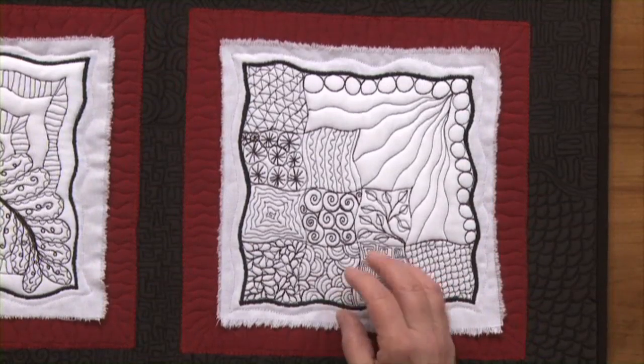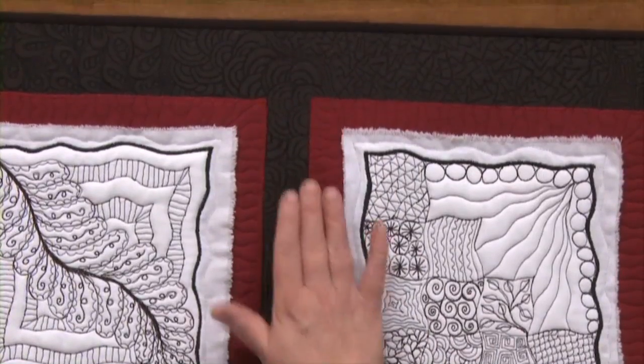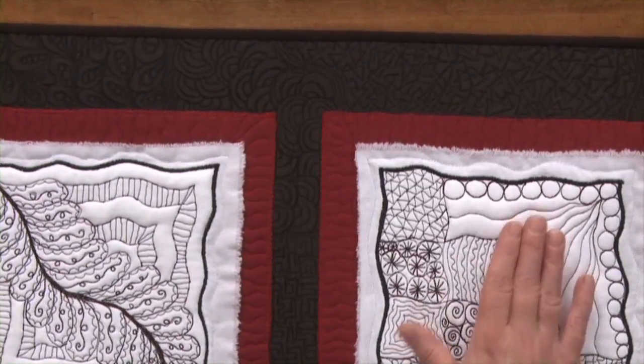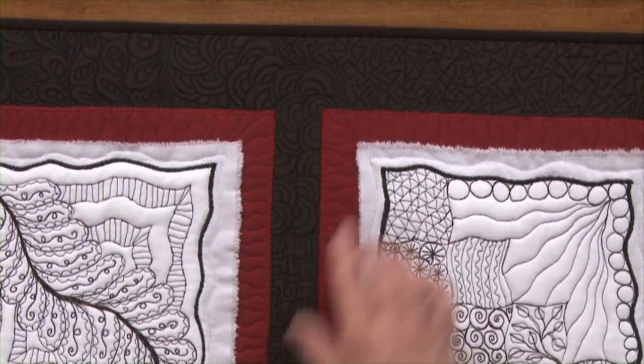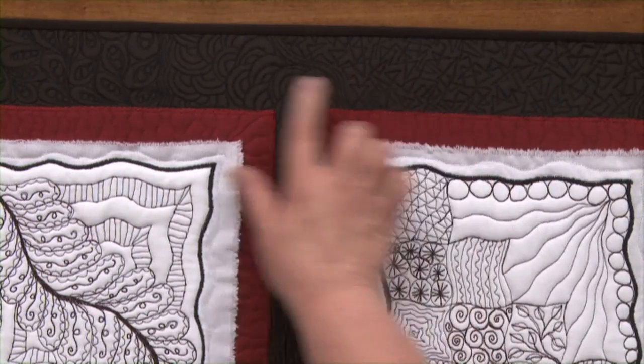They have tactile texture. When I got ready to do the background, I knew I wanted to put lots of interesting quilting in it too, but I didn't want it to compete with these wonderful little doodled quilts. So I used matching thread. Here you can see that I've done the same thing when it comes to mixing straight line designs with curvy line designs.